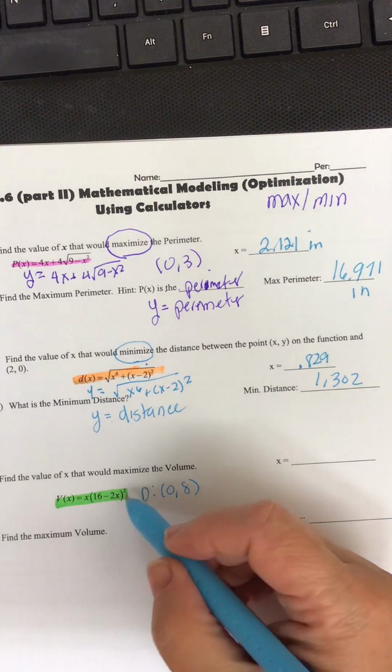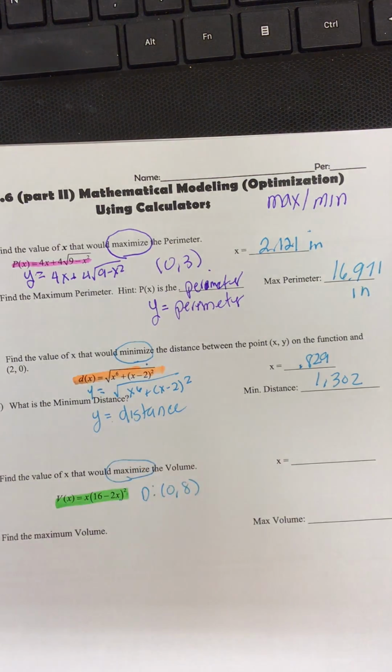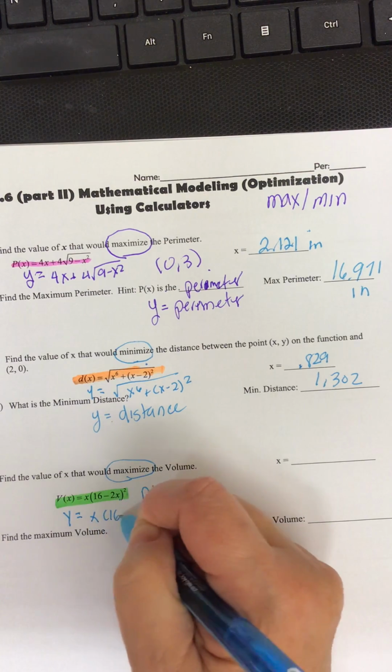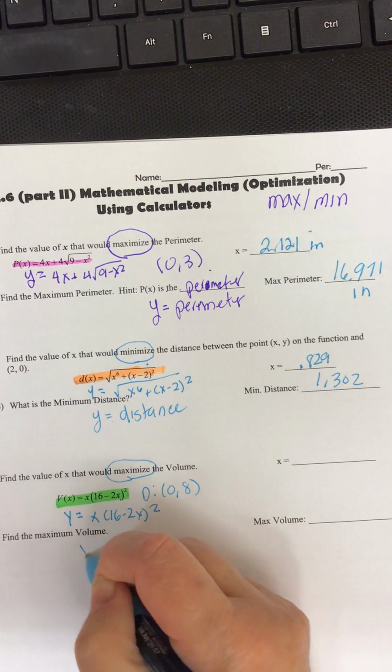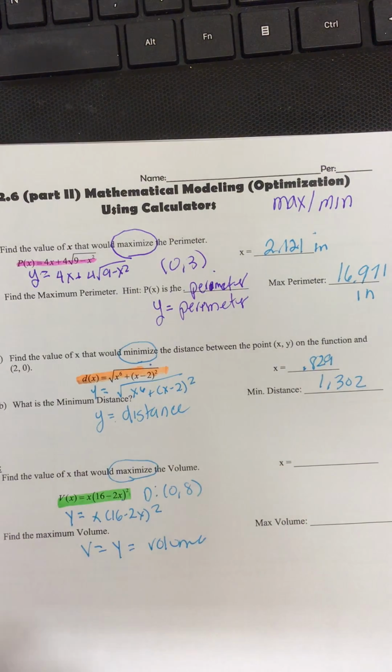So what do we want to do with this volume? We want to find x that maximizes the volume. So we put this volume formula in. Again, we can't put in V of x, so just know that V equals y, which equals volume.